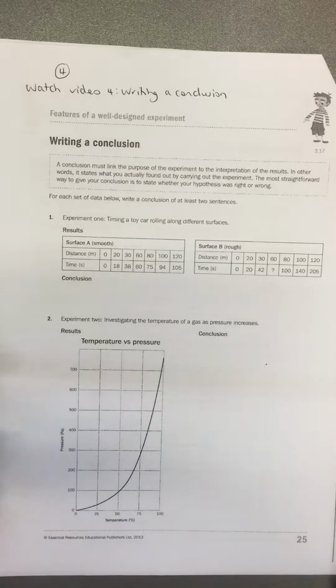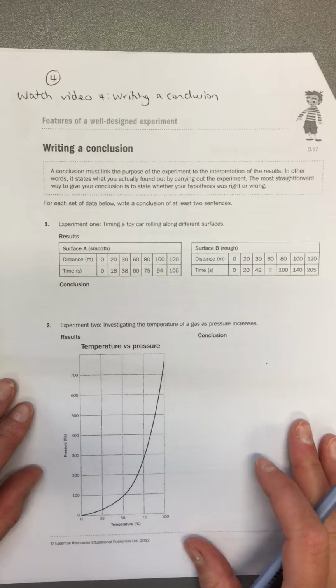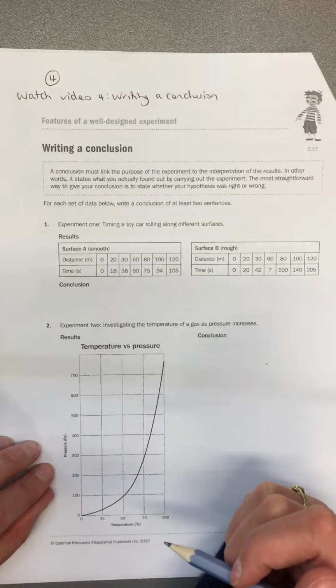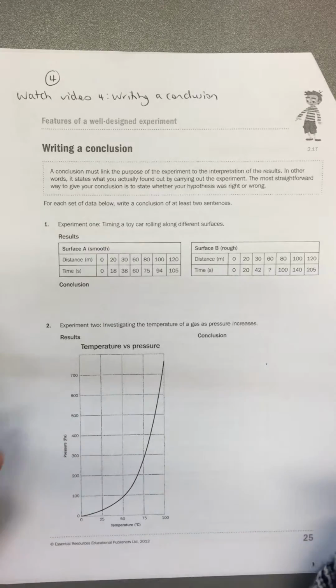This is video 4, which is the 4th page of your booklet, and it is about writing a conclusion. So the conclusion, we're going to write it exactly the same pretty much as how we did the trend on the previous page. So if you've already done the trend one, then you'll be an expert already.